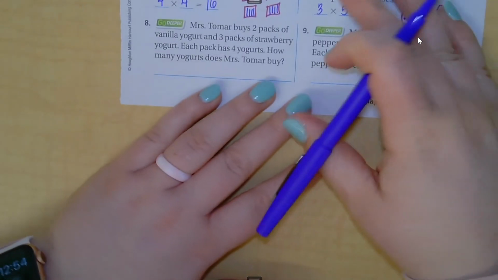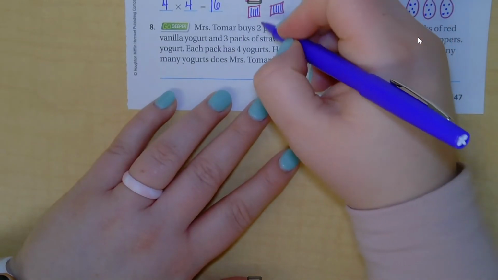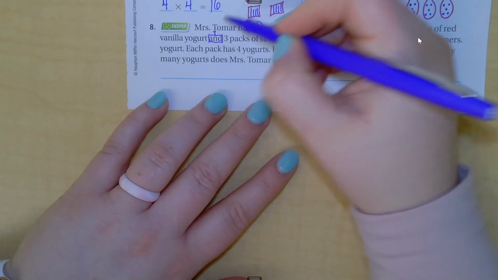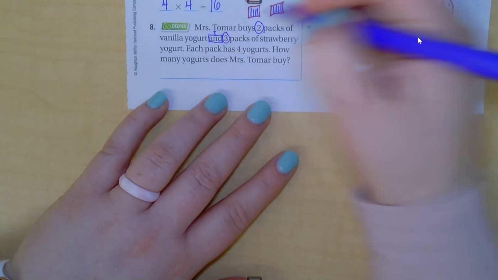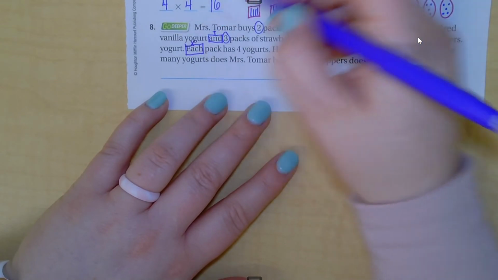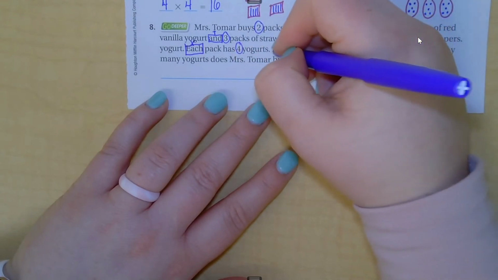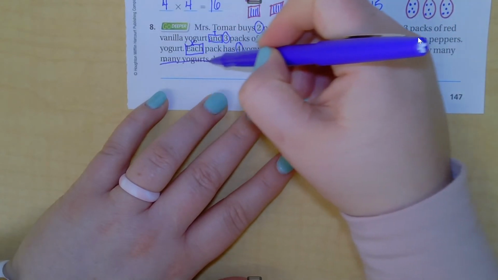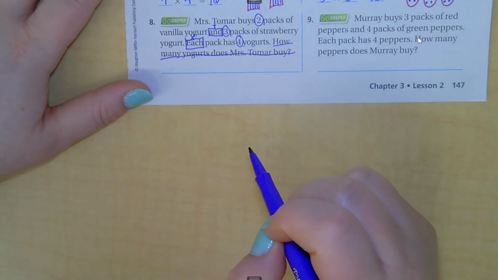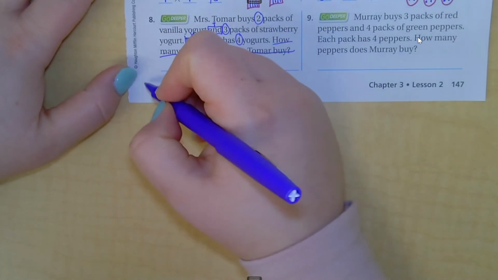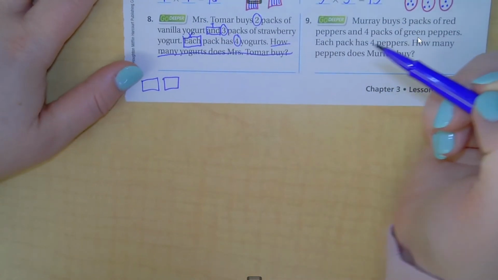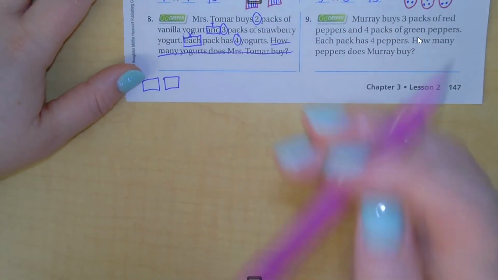Okay. Mrs. Tomar buys 2 packs of vanilla yogurt and, remember, and is an addition clue word, 3 packs of strawberry yogurt. Each pack, that's a multiplication, has 4 yogurts. How many yogurts does Mrs. Tomar buy? Well, let's draw a picture, okay? So first, let's do the packs of vanilla yogurt. So there's 2 packs. There's my 2 packs of vanilla yogurt. And then there's 3 packs of strawberry yogurt.